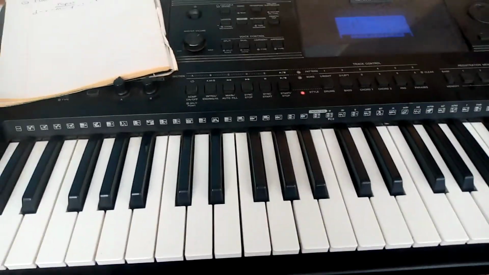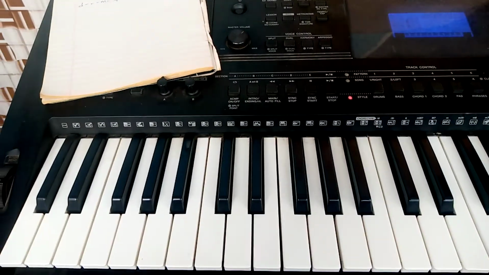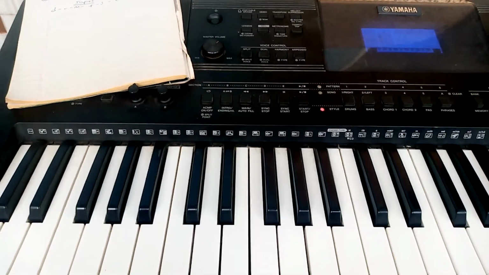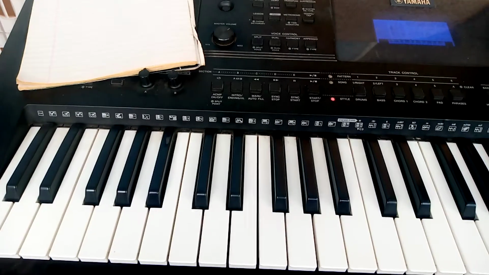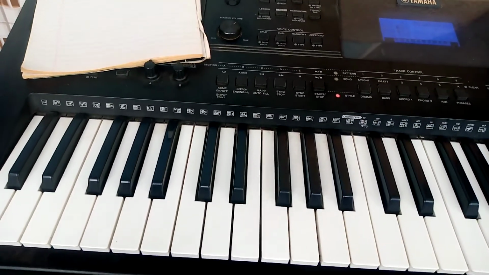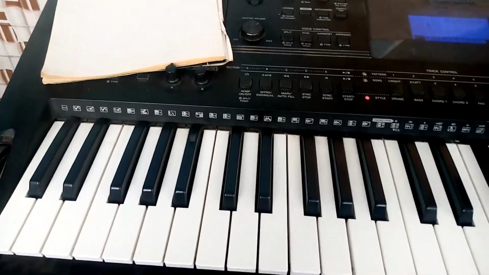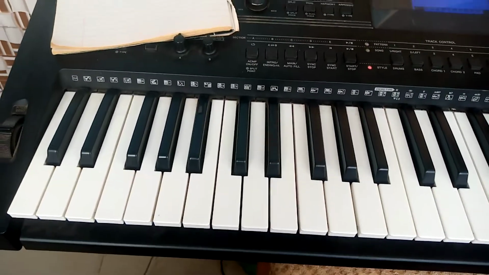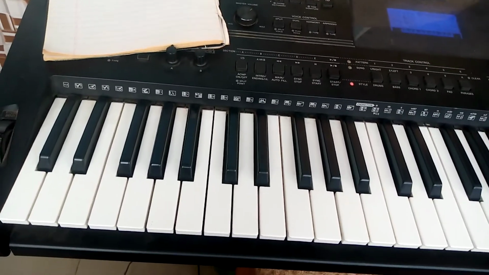Now, the first question somebody would ask is, how do they play the keyboard without getting confused? All we see here are white keys and black keys. Now let me teach you a very simple trick here.